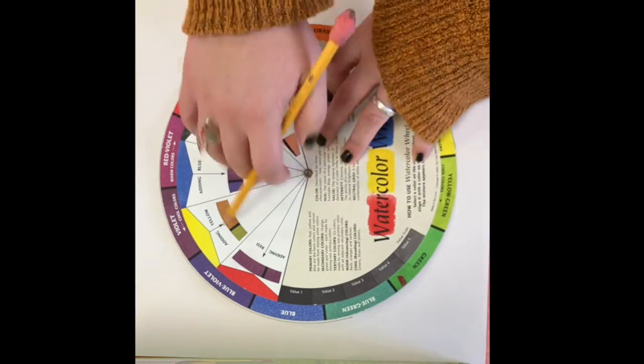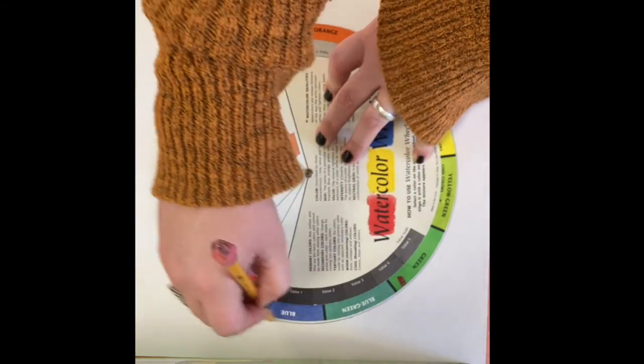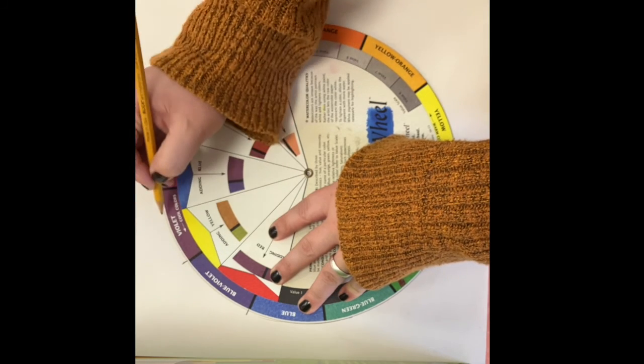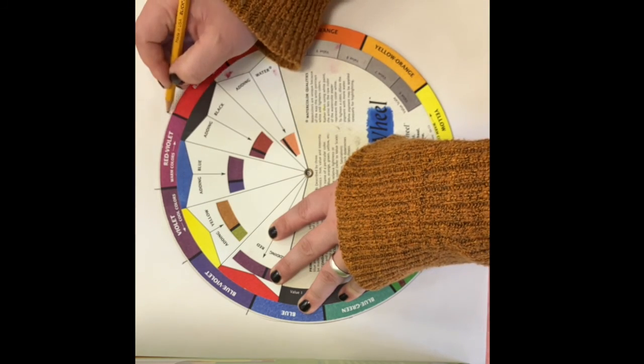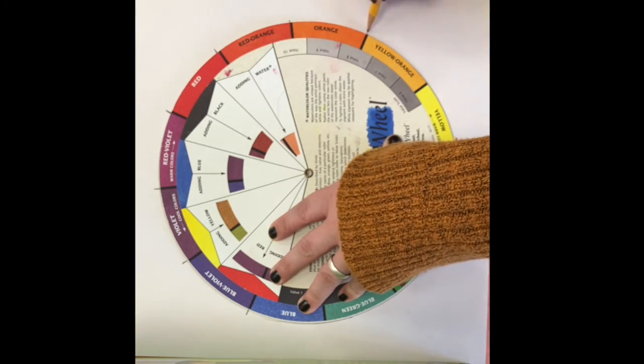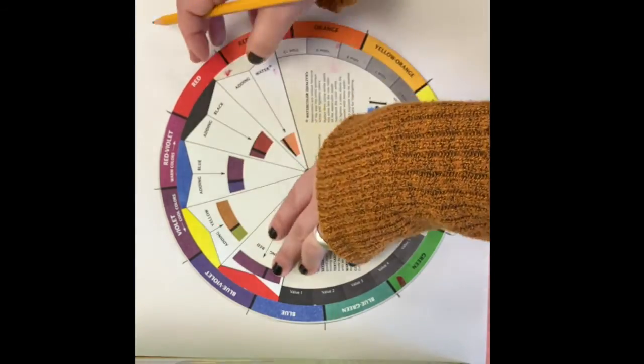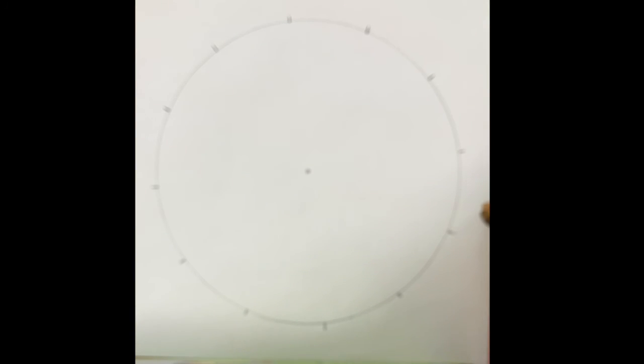And then go around. And I also want you to make the little marks where you see that the wedges are divided. So there are 12 wedges total, so that should mean that you have 11 little divisions. That's how it should look.